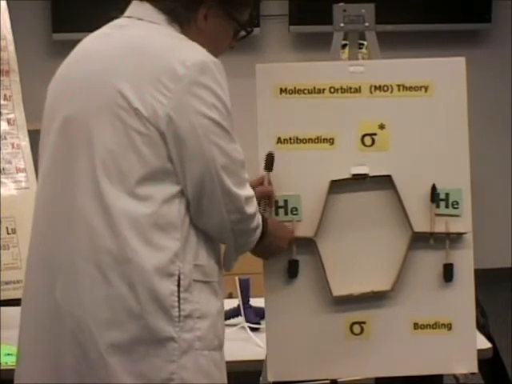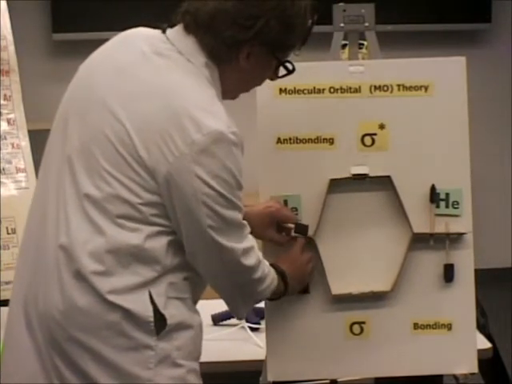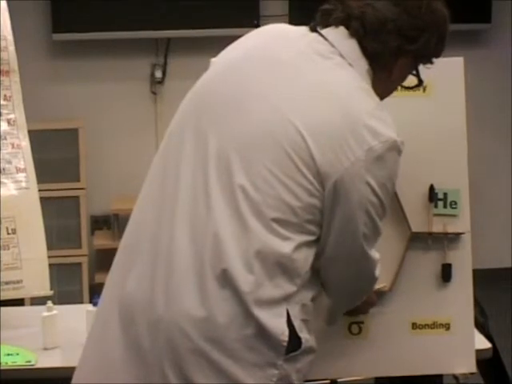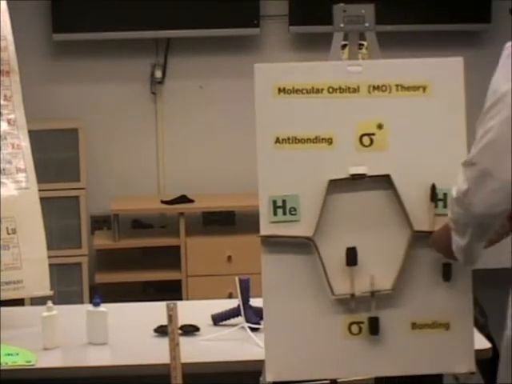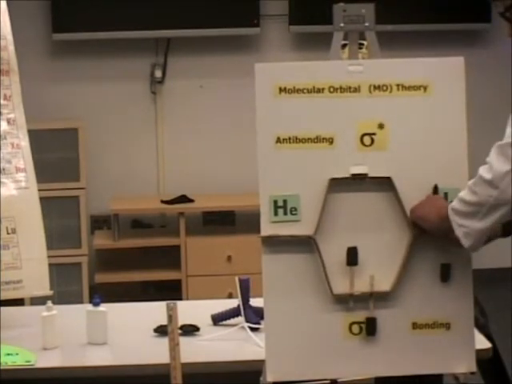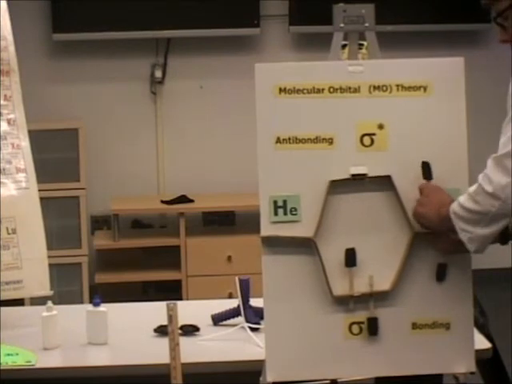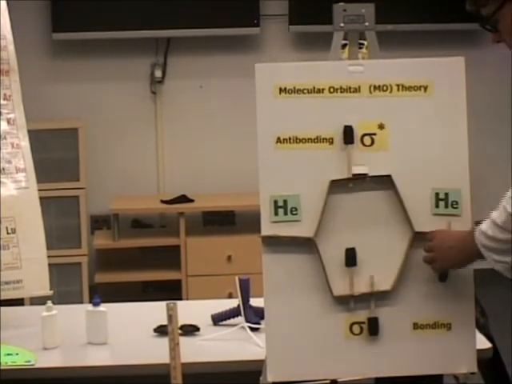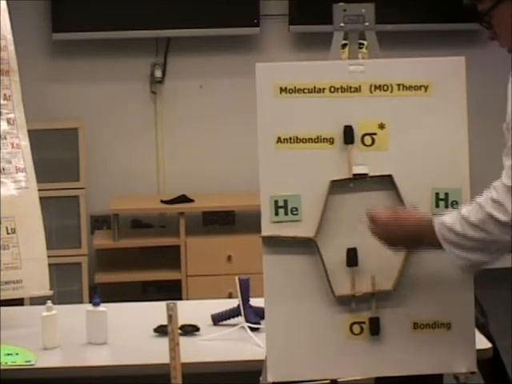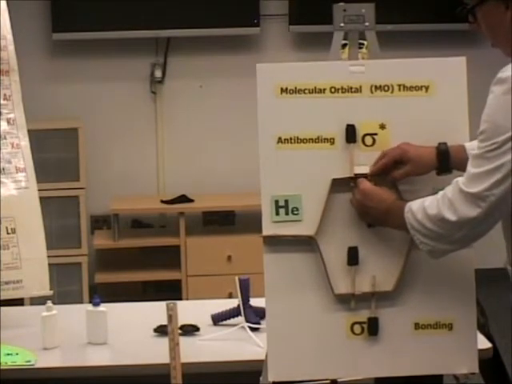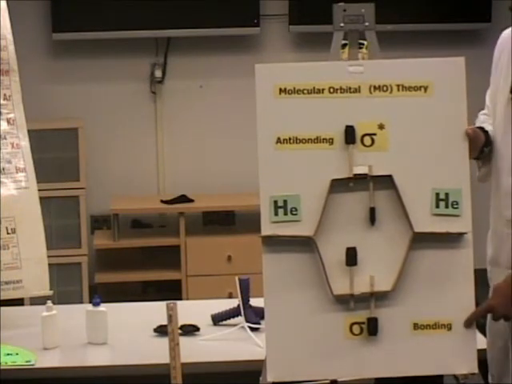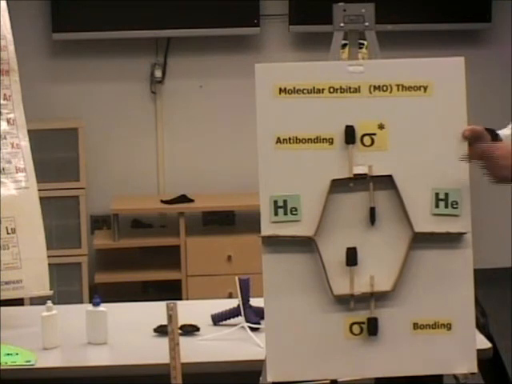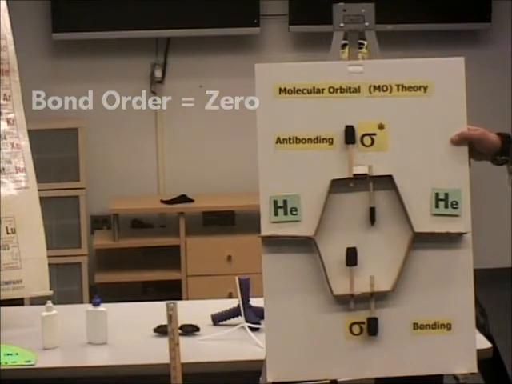Well, if this is the case, we basically cancel one with the other. So if 2 electrons go into bonding, and 2 electrons go into anti-bonding, you can see using molecular orbital theory what we see in nature. We see that there is no possibility for the helium dimer. Here we have a bonding orbital. Here we cancel with an anti-bonding orbital. In this case, the bond order is 0, so we don't have a helium dimer.